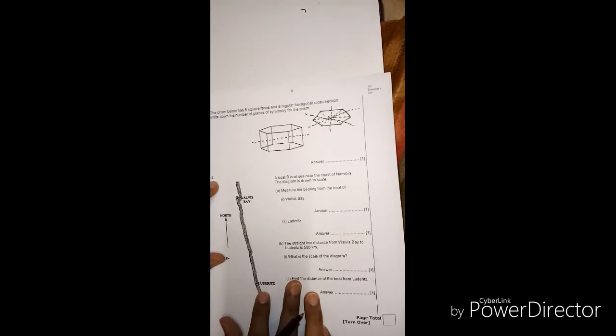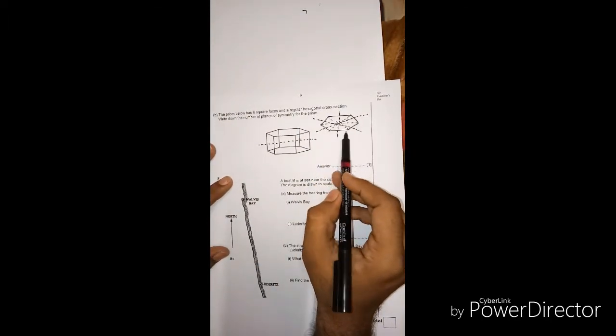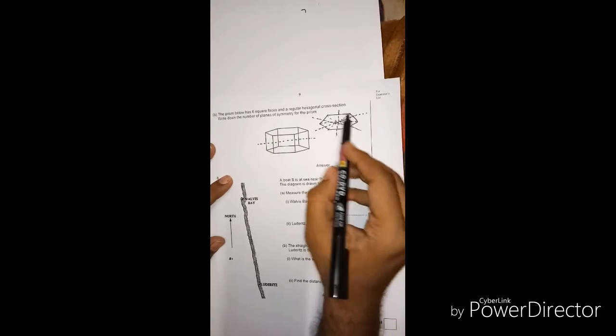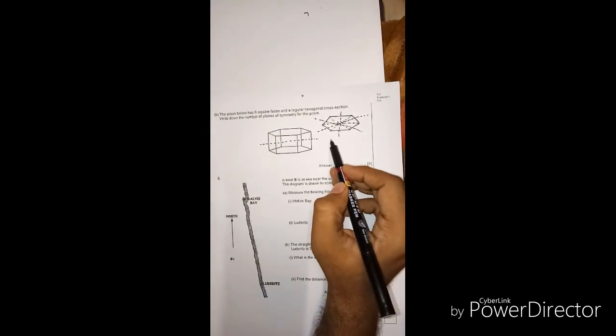Now moving on to the next part. The question says the prism below has 6 square faces and a regular hexagonal cross section. Write down the number of planes of symmetry. I have drawn the 2-dimensional figure, the cross section of the regular hexagon.